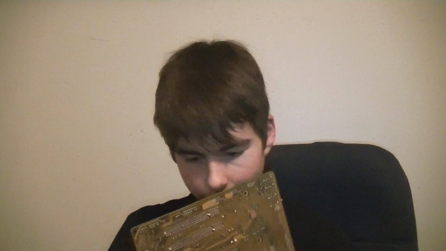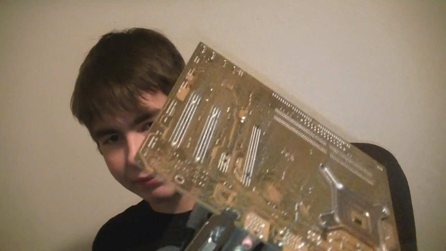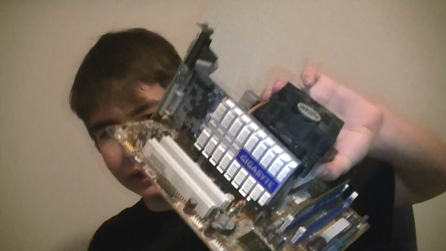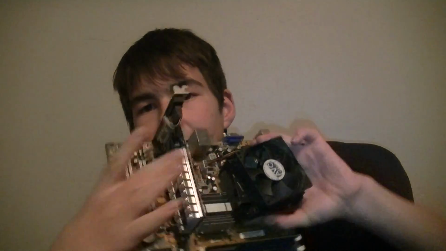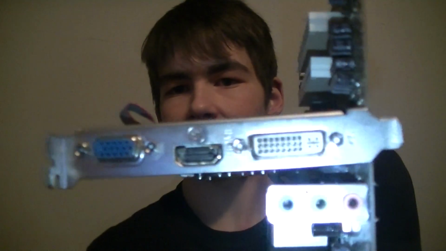Let's put this in, let me show you. It's hard to do when my board is in its case. But see? That has the right socket. It fits into each other. Now, this video card will output video through HDMI.